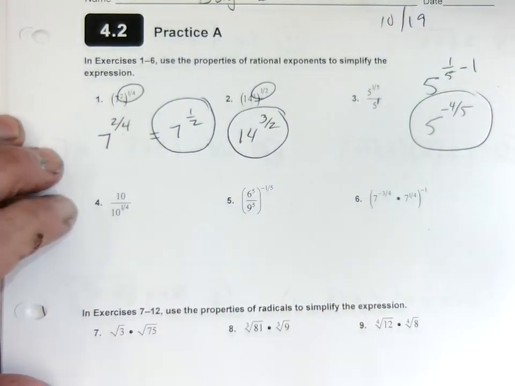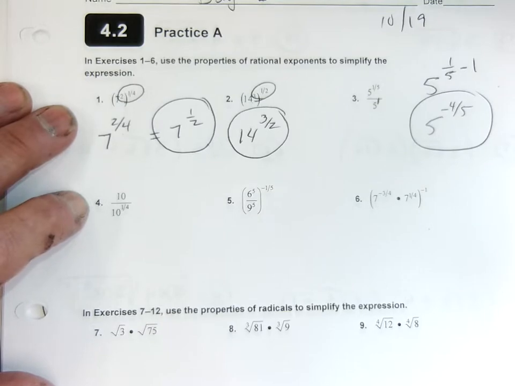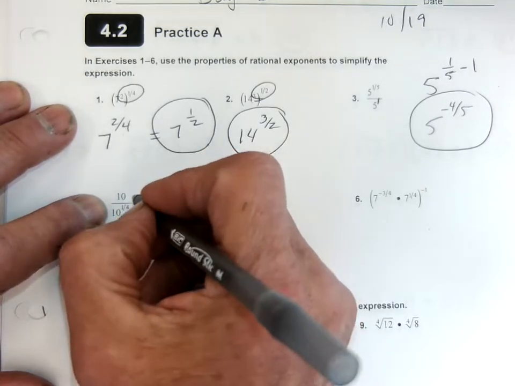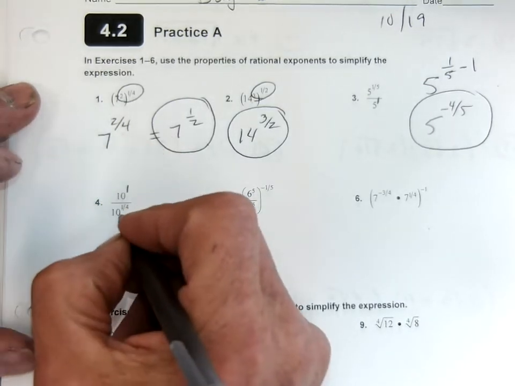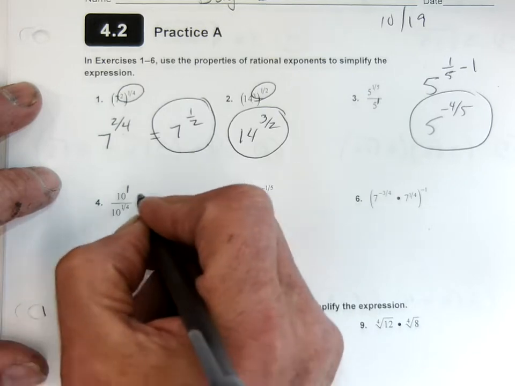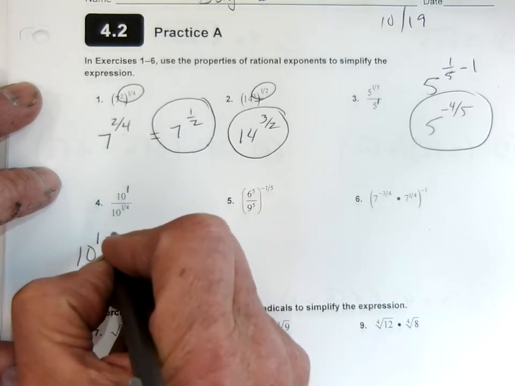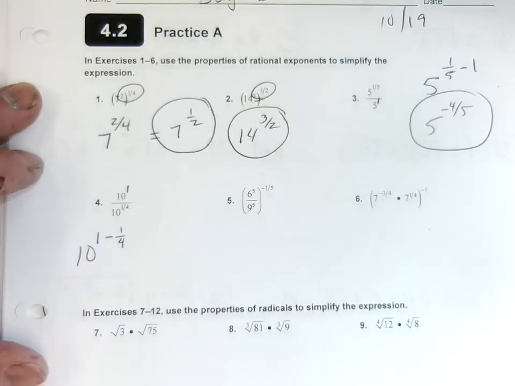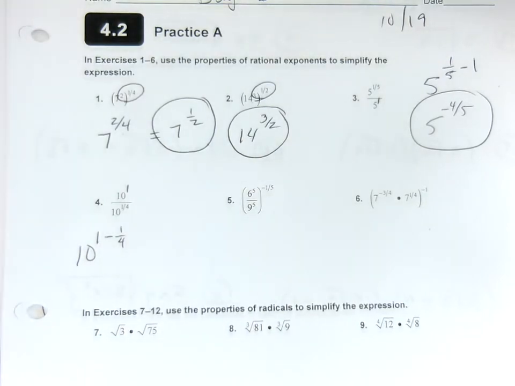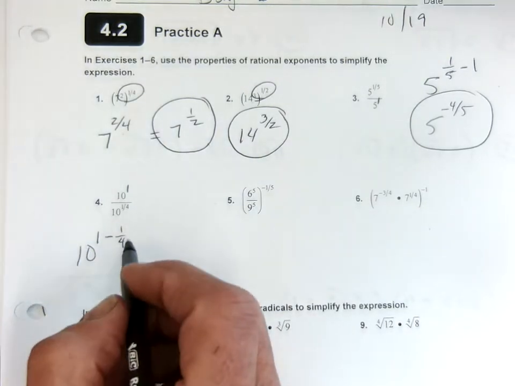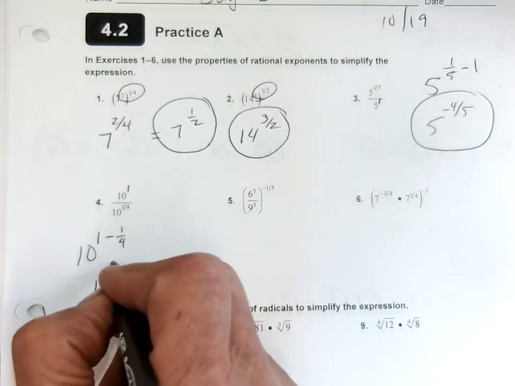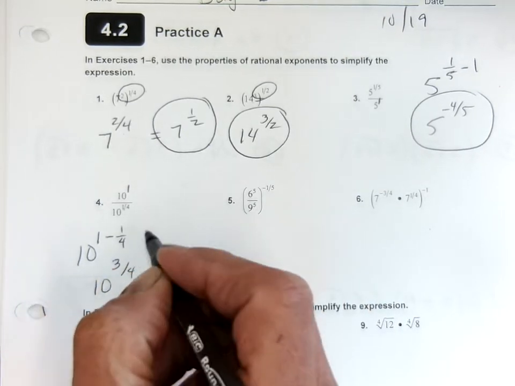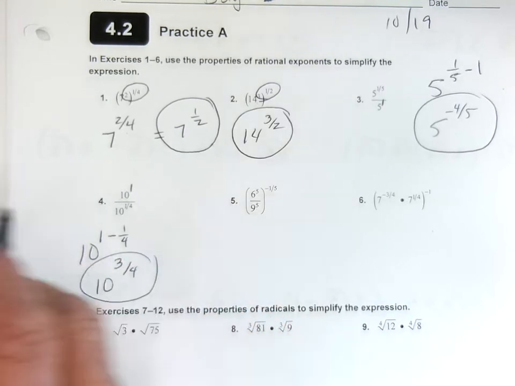How am I doing? Number 4, 10 has an exponent also. It's an invisible 1. When I divide, I subtract exponents. 10 to the 1, subtract 1/4. 1 subtract 1/4 is 3/4. I've got a 10 to the 3/4. That's all I'm going to do.